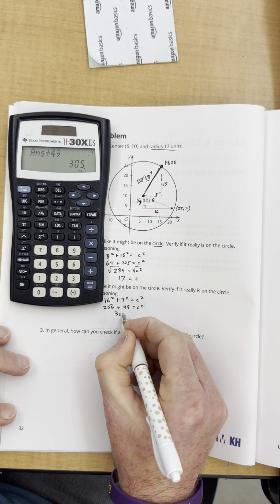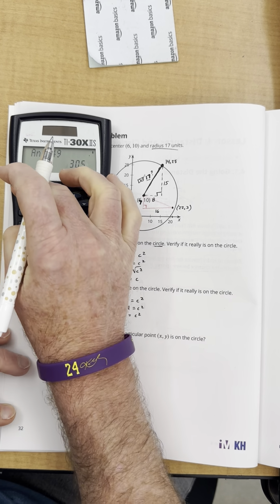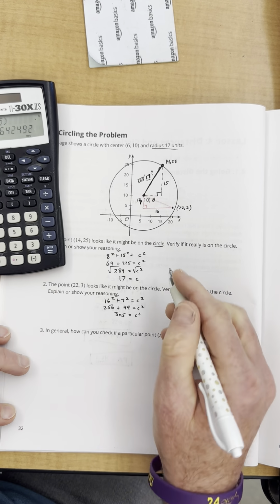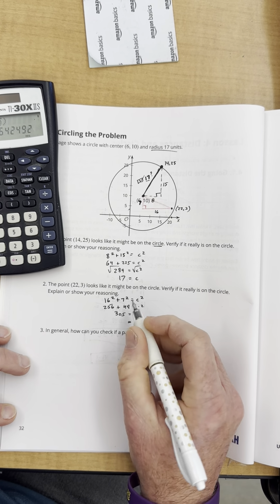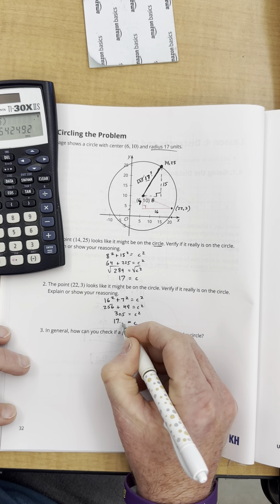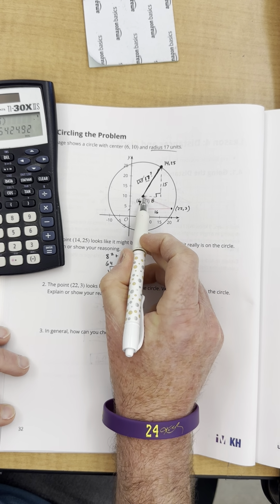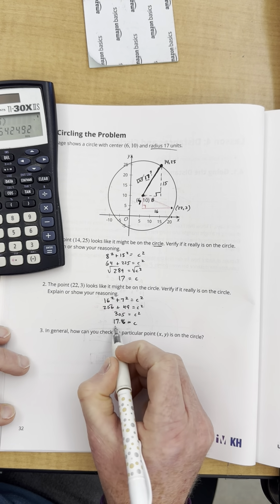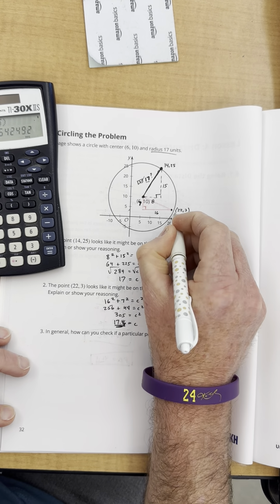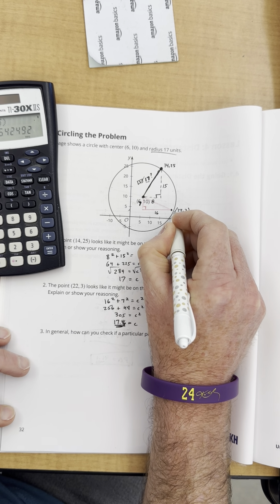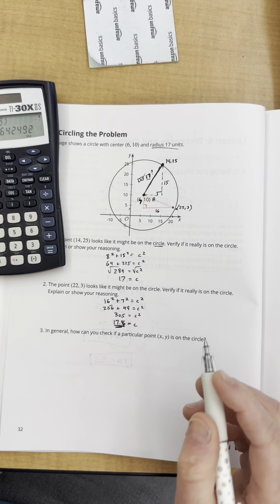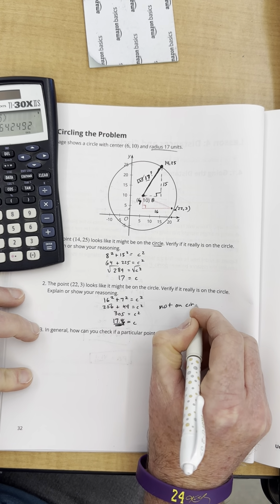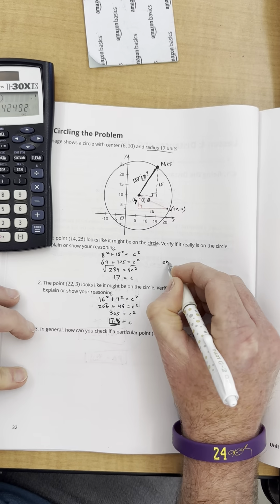So 305. Second, x squared, 305. 17.46. So this length right here to 22, 3 is 17.46. So that point's actually going to be out here a little bit, meaning it is not on the circle. That one's not on the circle. This one is on the circle.